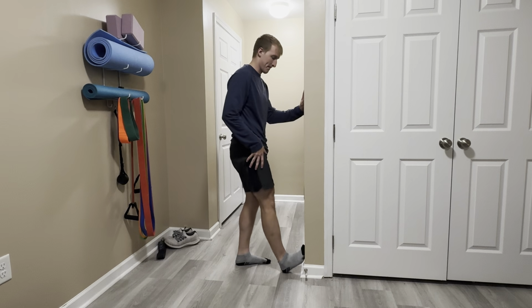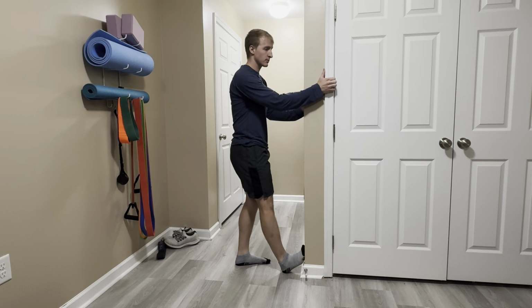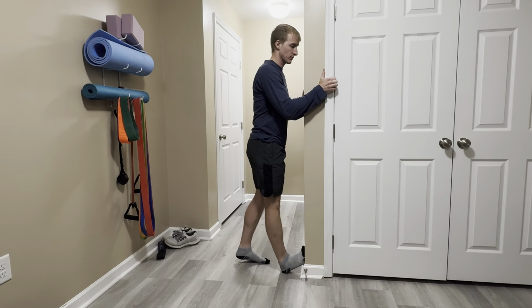And the last easy exercise to add in at home to start to get some of your pain from plantar fasciitis to go away is a simple calf stretch. Our body likes longer duration stretches, so I typically start people with a stretch somewhere around the 2-minute mark and then increase it from there as their tolerance to the stretch improves.